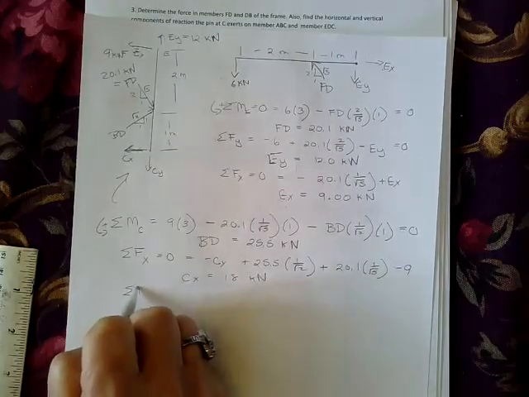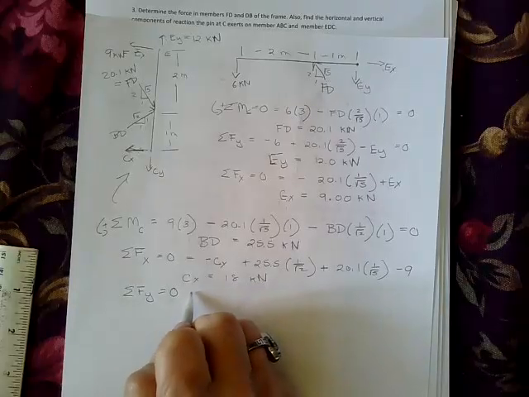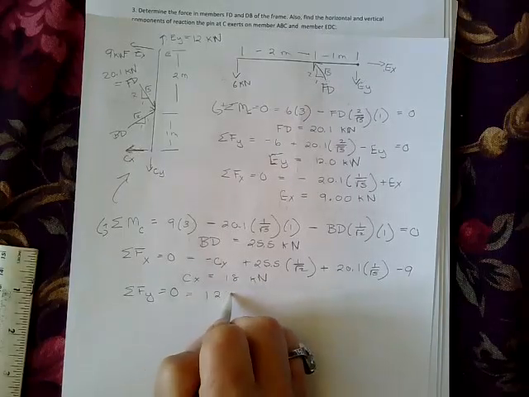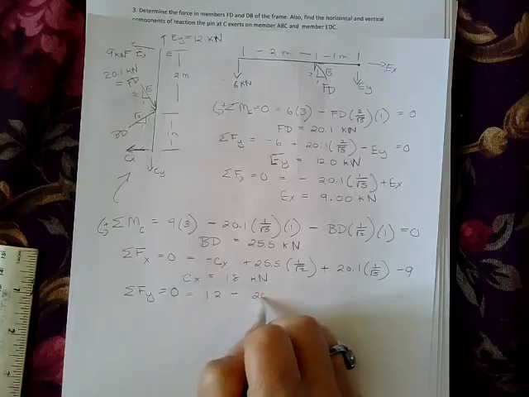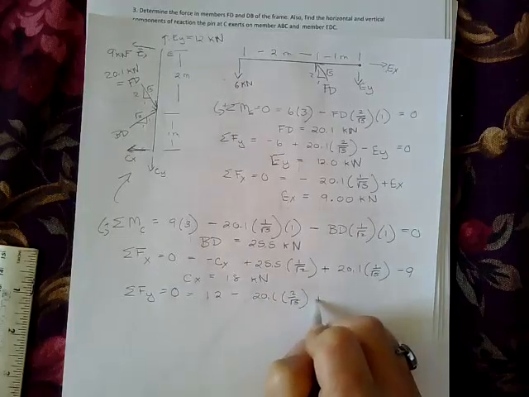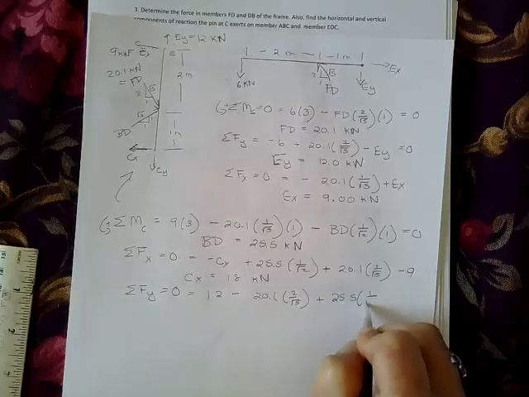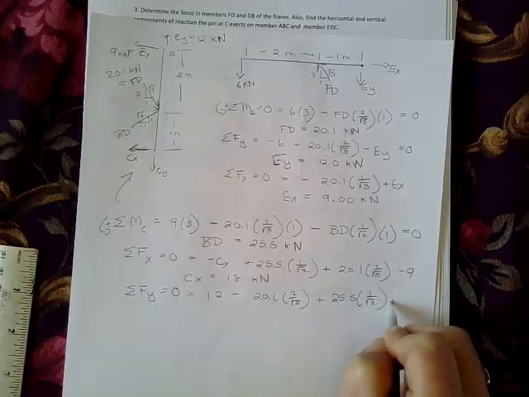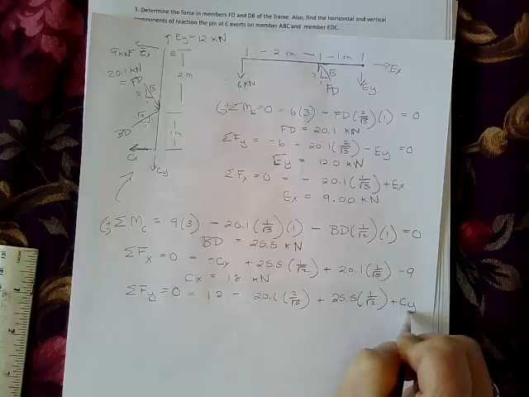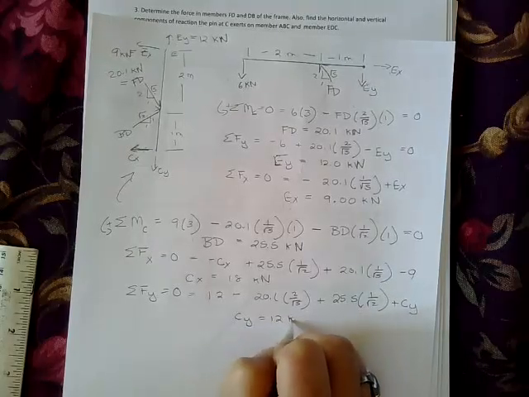And then I can take the sum of the forces in the y direction is equal to 0. And I get 12 minus 20.1 times 2 over square root of 5 plus 25.5 times 1 over the square root of 2 plus CY. And CY turns out to be 12 kilonewtons.